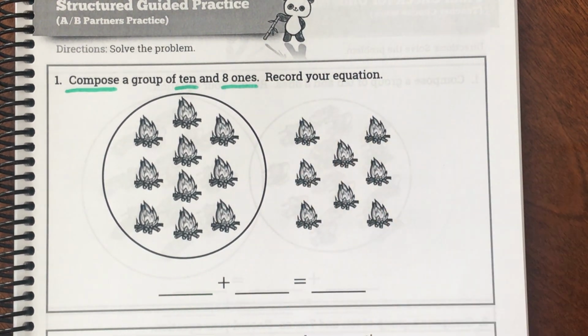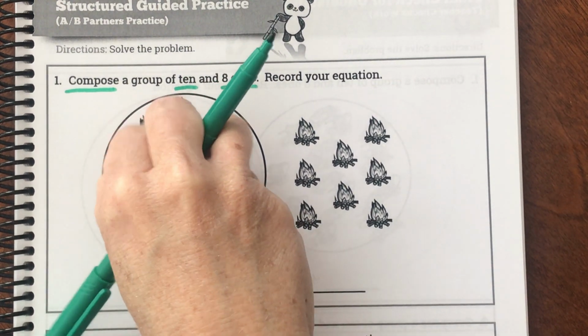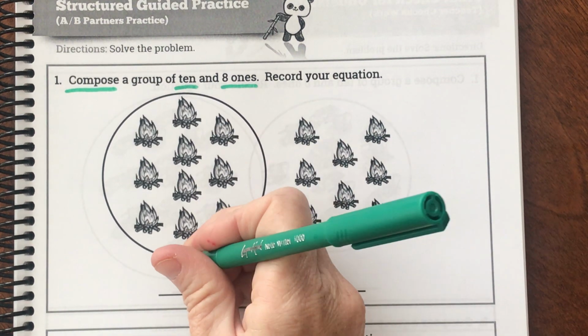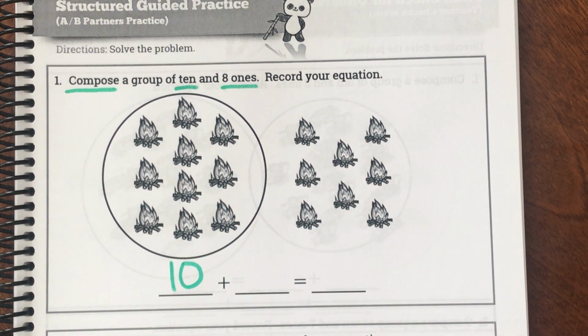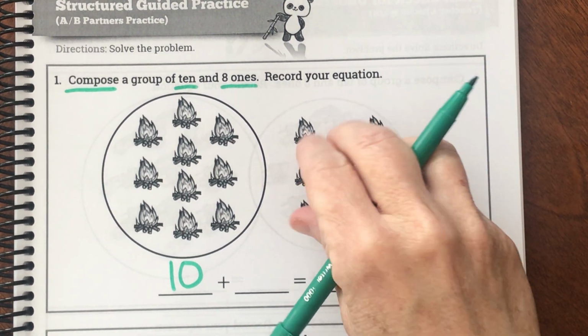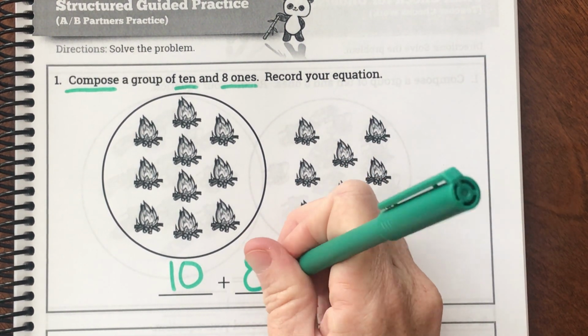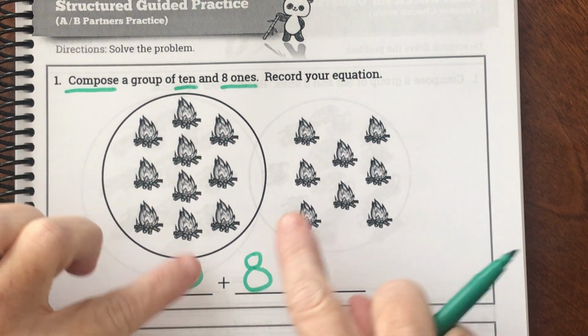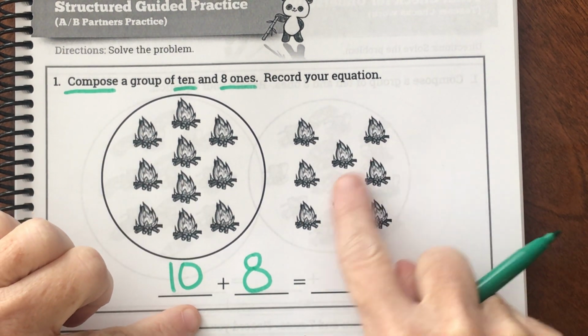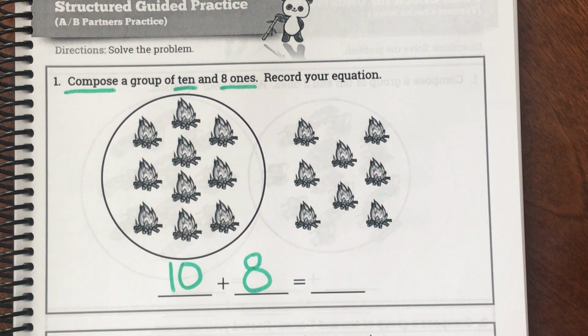Record your equation. Okay, so what do we have? They say we have a group of 10. So here's our group of 10, so let's put 10 there. And they told us this is 8 ones, so let's put an 8 there. So here's our two groups. Do you see? We have a 10 here and 8 ones there.